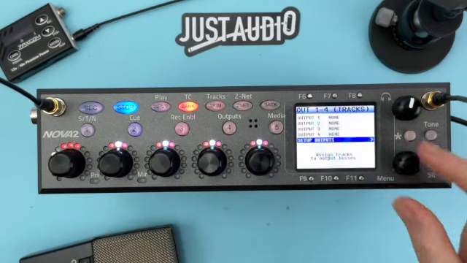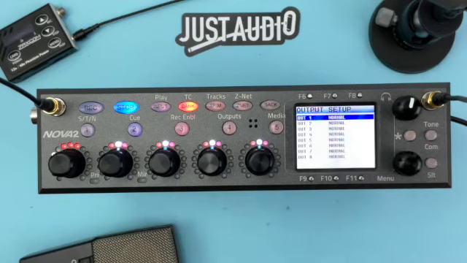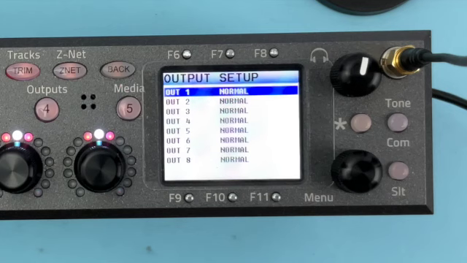On the same page you can mute your outputs on Setup Outputs. Here you can mute the 8 outputs individually for different scenarios. Normal, output is not muted.